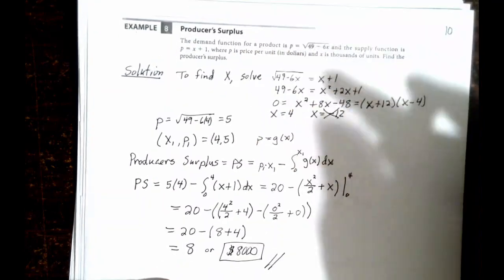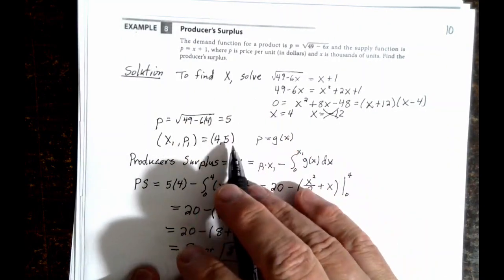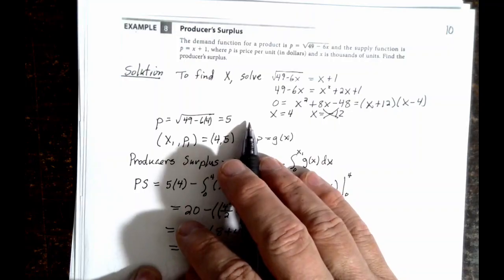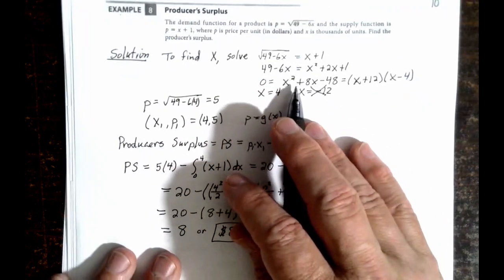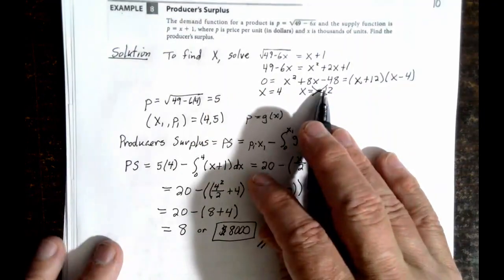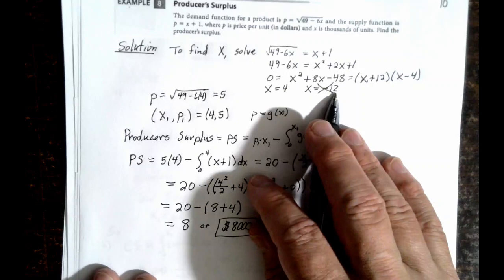Same thing here with this one. They give you the demand and they give you the supply. So in order to find an X value, you have to set supply equal to demand. And when you square both sides and bring everything to one side, factor, set it equal to 0, you get two numbers, one of which is negative, you throw that out.